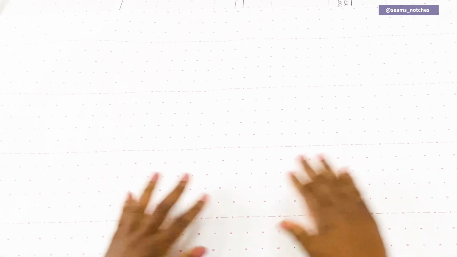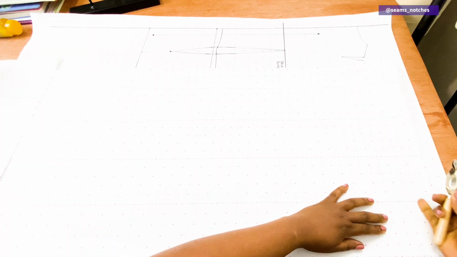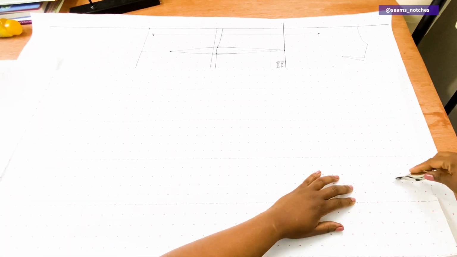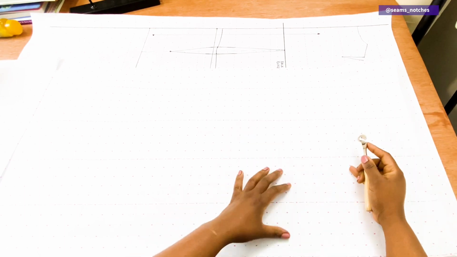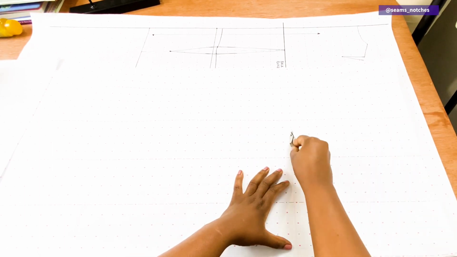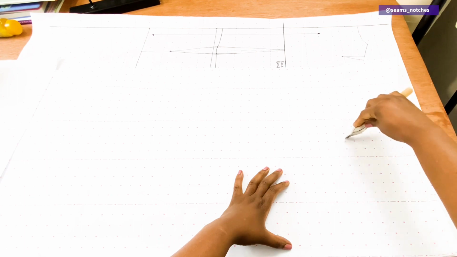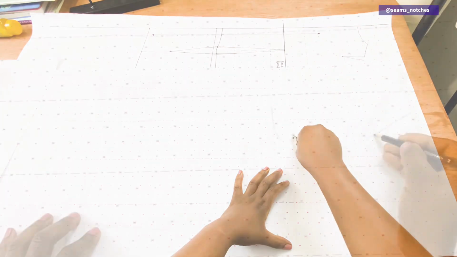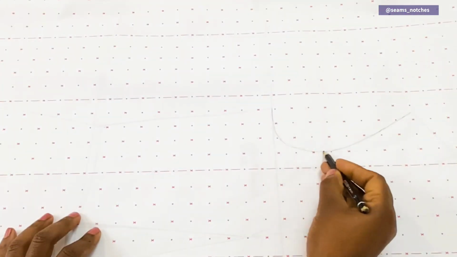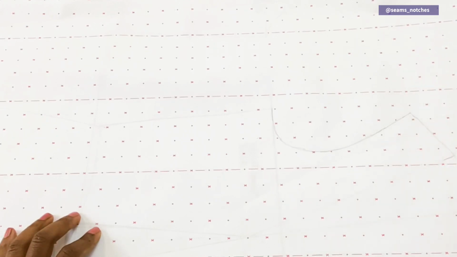All we need to do next is to get a fresh pattern paper and place it over our drafted dress block. All you need to do is to get your tracing wheel and trace your drafted pattern. So what I normally do after using my tracing wheel to trace off my pattern, I tend to use my pencil just to make sure all the lines are visible.